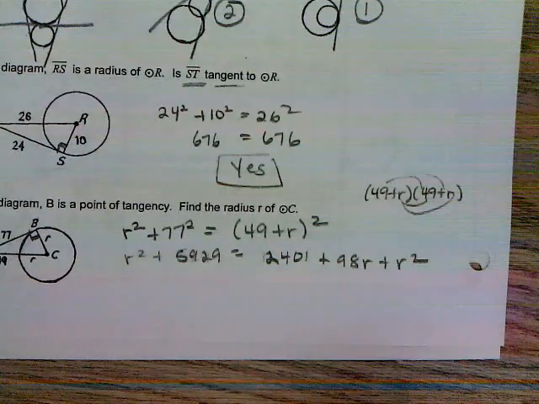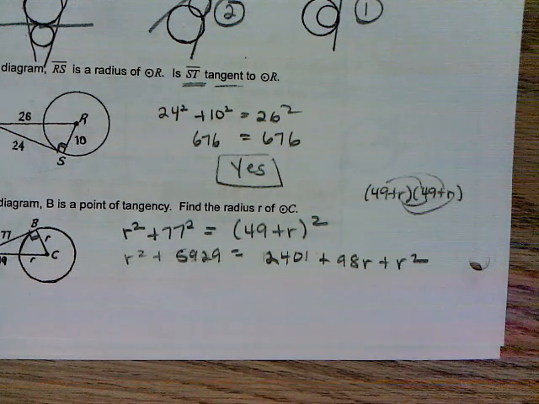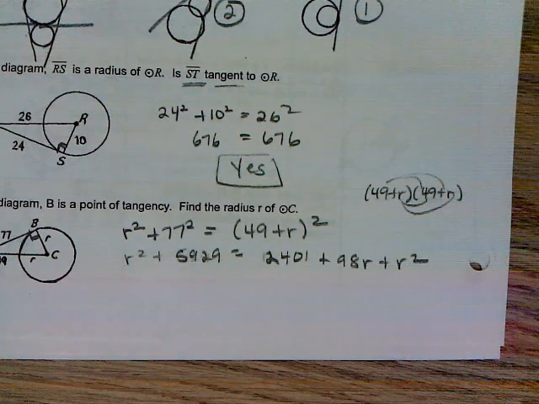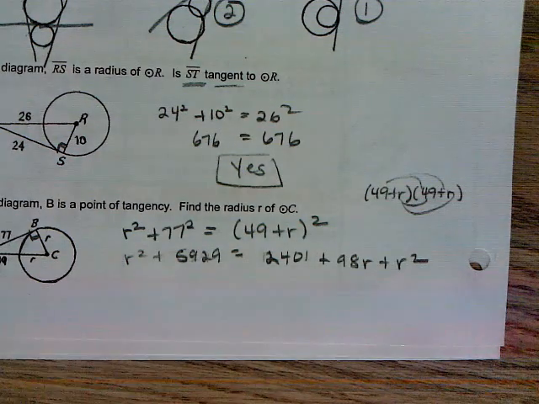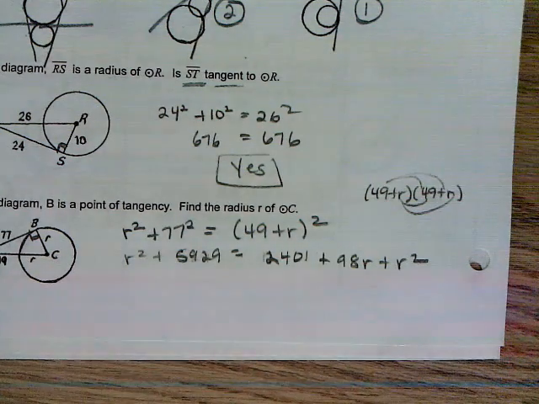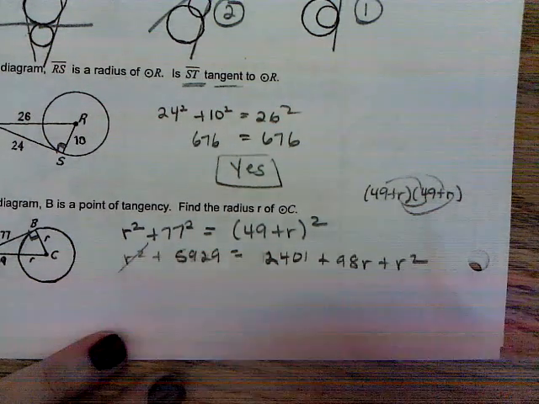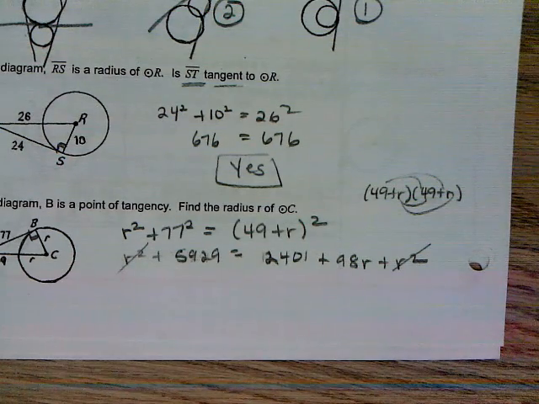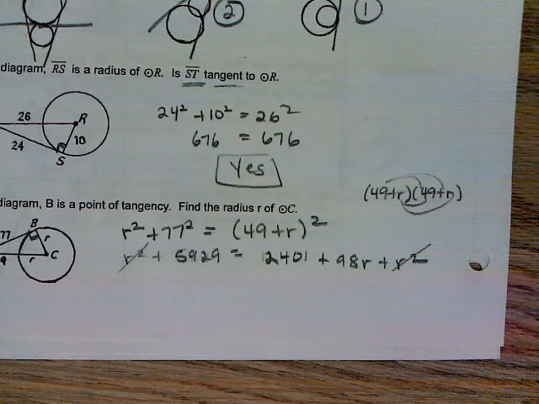Now, at this point, I have to think about what's going to happen. Do I have to factor? If I have to factor, my whole problem is going to have to equal 0. But because I have an R squared on one side and I have an R squared on the other side, when I bring them together, what do they do? They cancel out. So therefore, I know I'm not going to have to bring everybody to one side because I have an equal R on both sides. They're actually going to cancel out when I go to subtract them off. So I'm not going to have to worry about factoring.